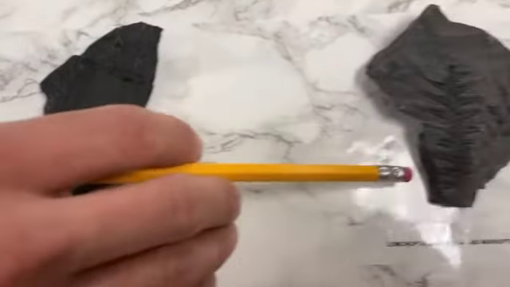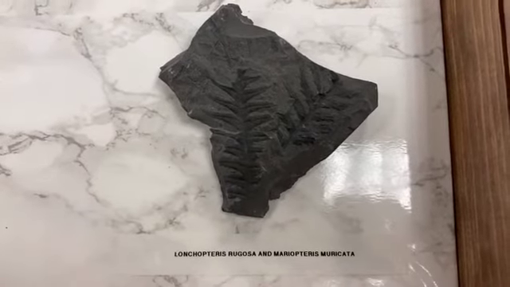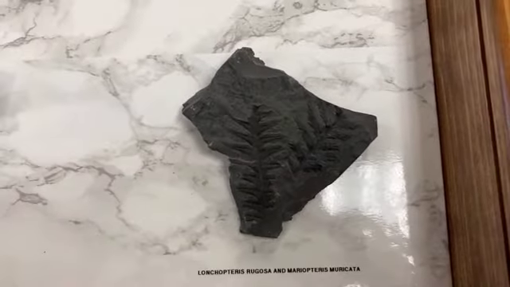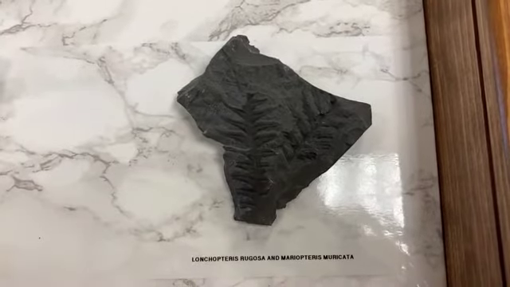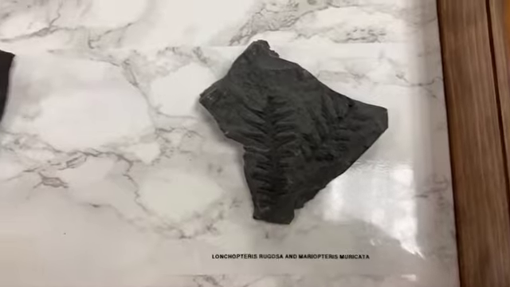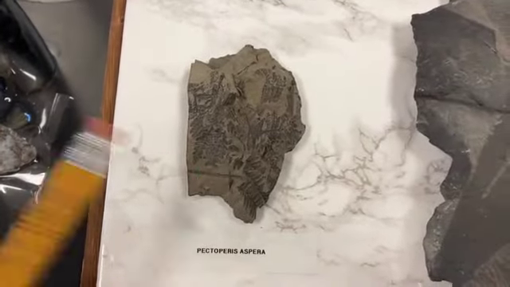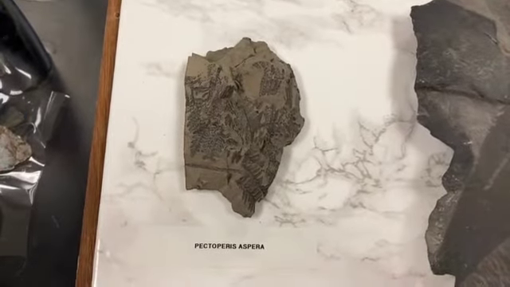And our last fossil here is of one of the many, many, many ancient ferns. So we've got a couple of different ferns and a couple of other selaginellas. You'll see another fern actually up here. You'll see a lot of similarities in the structure of these plants.